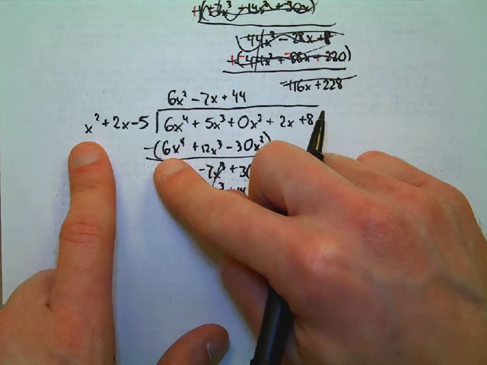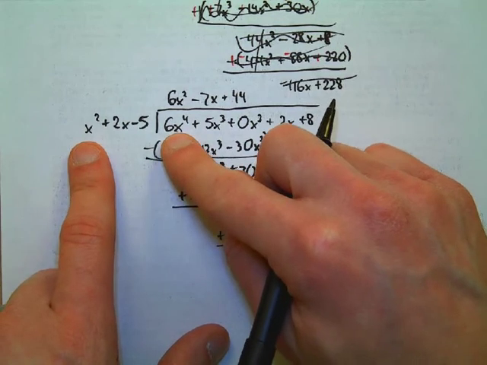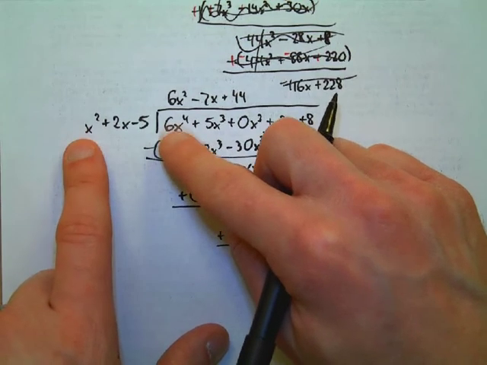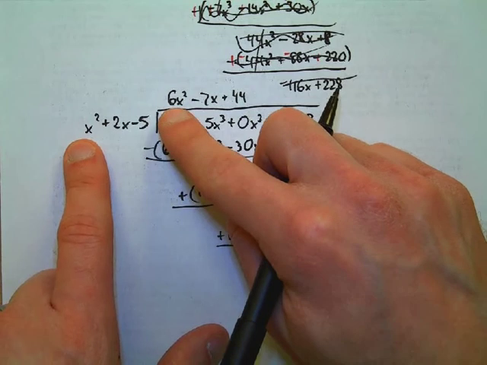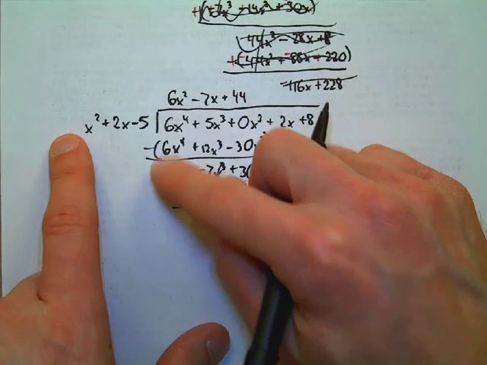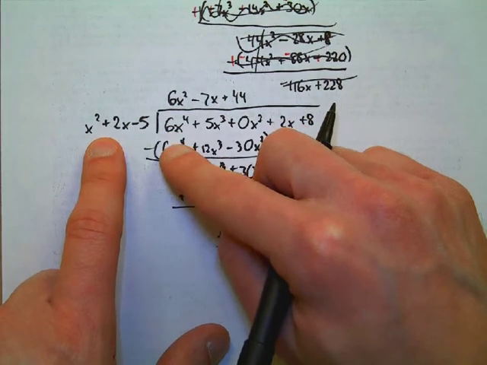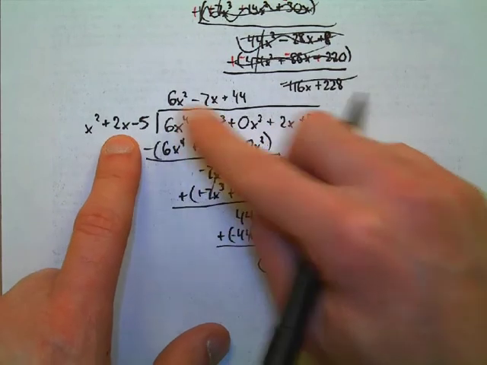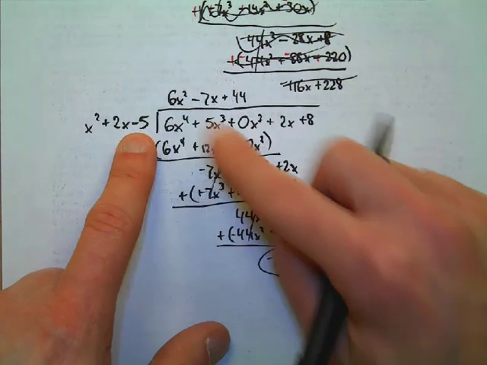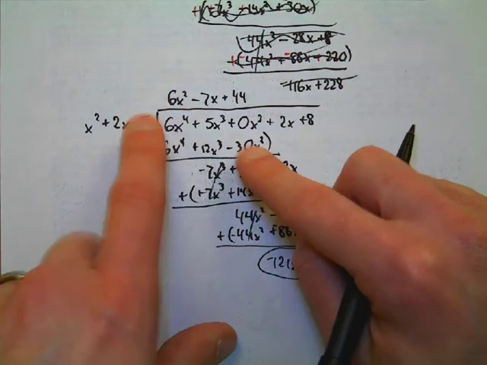So in other words, I need to figure out, what do I multiply x squared by to get 6x to the fourth? That's 6x squared, right? 6 times 1 will give me a 6. X squared times x squared gives you x to the fourth. So then they'll exactly cancel. And then you distribute. 6x squared times the 2x, you get the 12x to the third. 6x squared times minus 5, you get the minus 30x squared. You do your subtraction, right? Subtract the quantity.